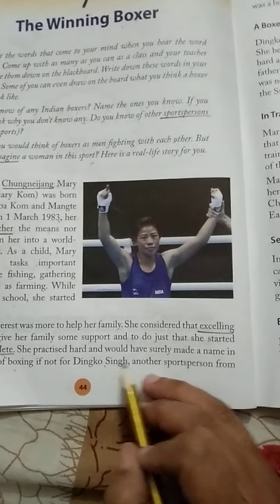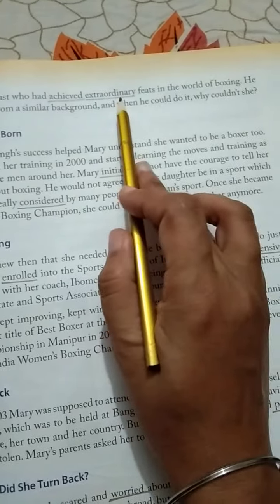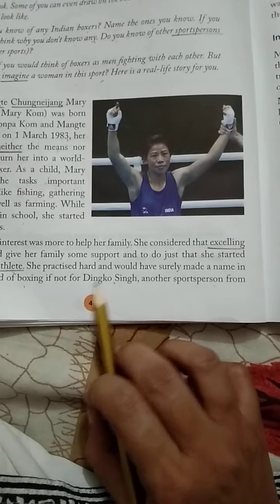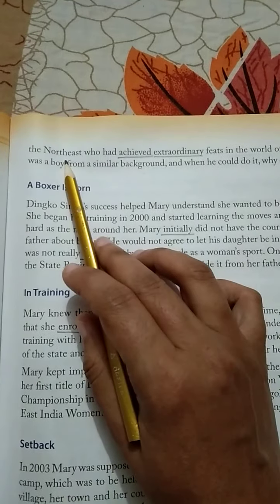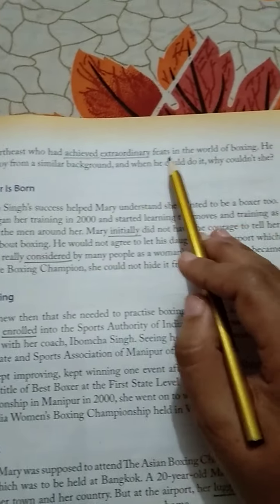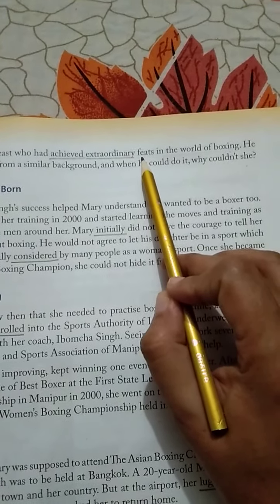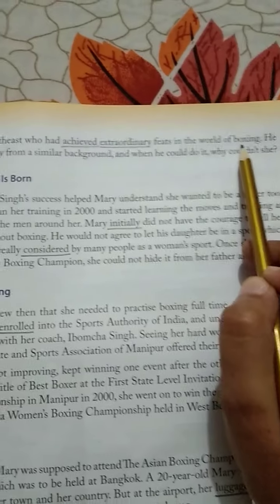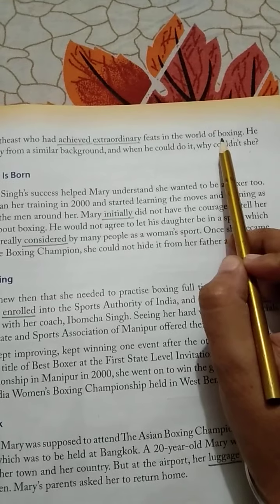If not for Dinko Singh, another sports person from the Northeast who had achieved extraordinary feats in the world of boxing. If not for Dinko Singh, this is the person, he was also a very famous sports person and a boxer. Another sports person from the northeast side. Achieve means got extraordinary feats in the world. Extraordinary feats means extraordinary famous personality, famous name in the world of boxing. He was very famous personality of the boxing at the time when Mary Kom was getting the training.